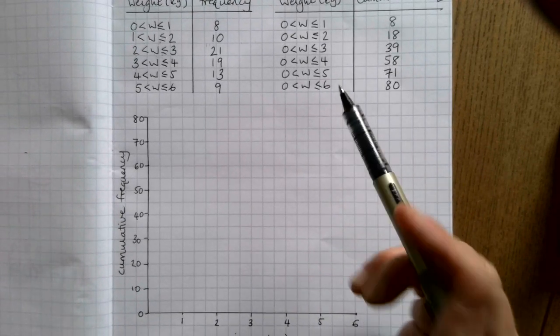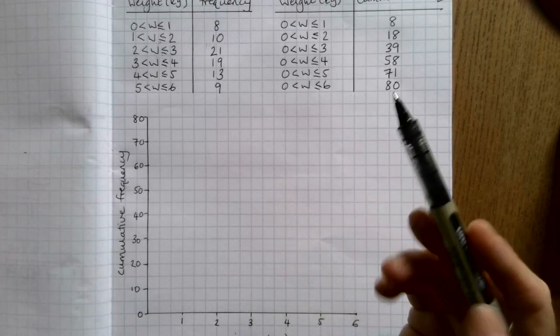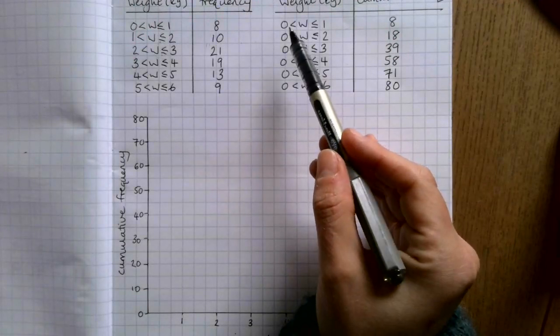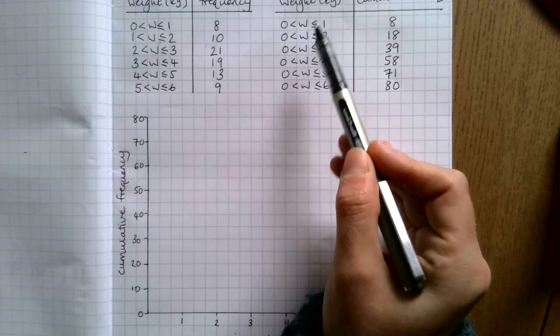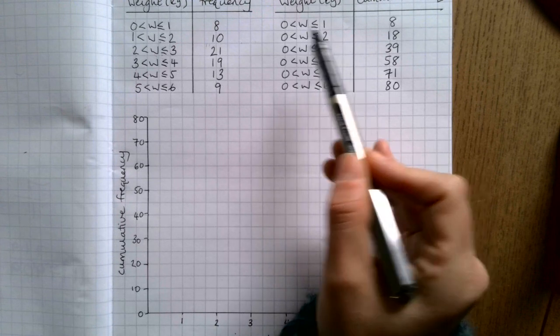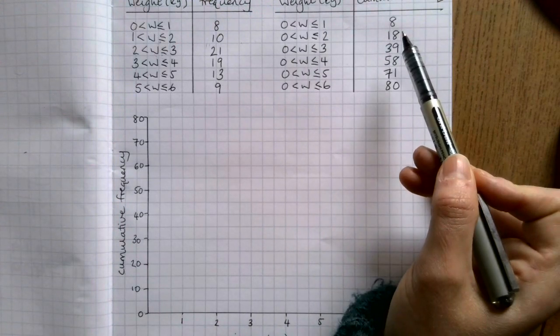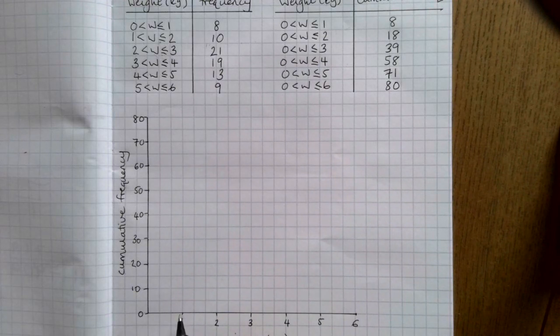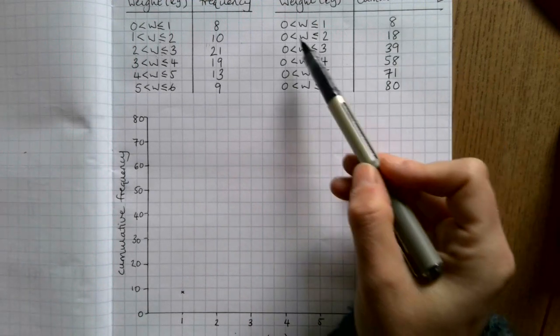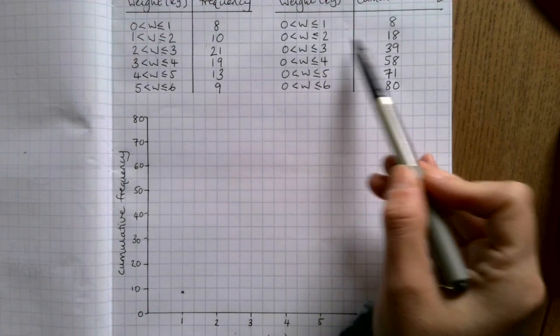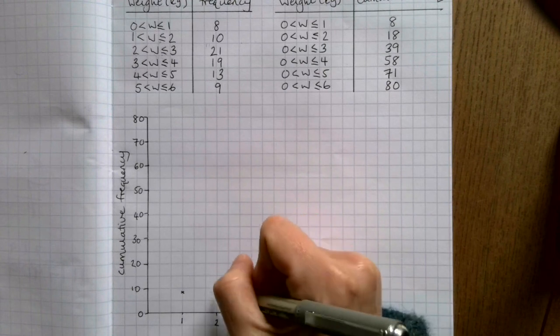One of the important things about a cumulative frequency graph is that we always plot it at the upper end of the class. So it's up to and including 1. So at 1, we would plot 8. So we go along to 1 and up to 8. So mine's going to be quite approximate here. I have to do as good a job as I possibly can. At 2, I'm going to plot 18.